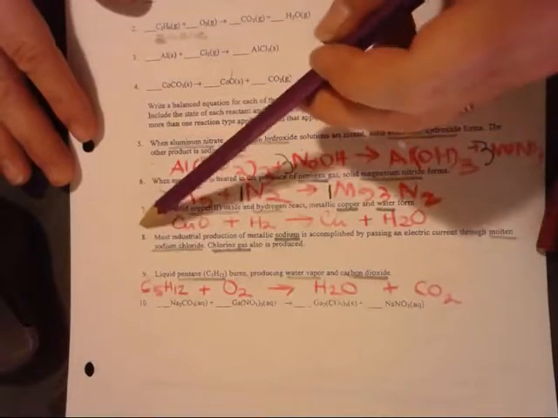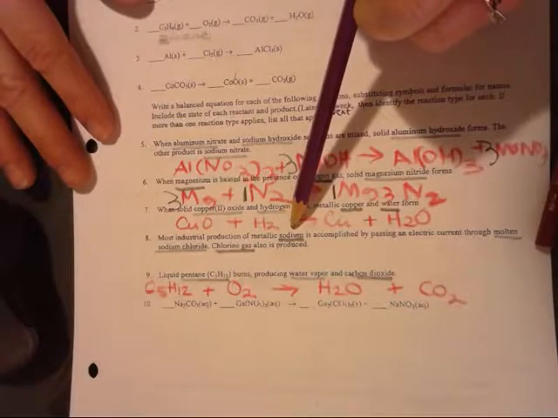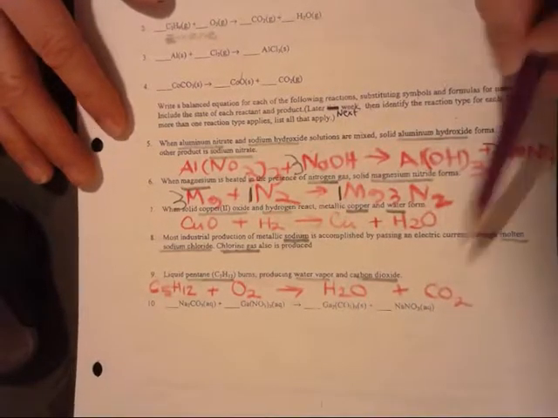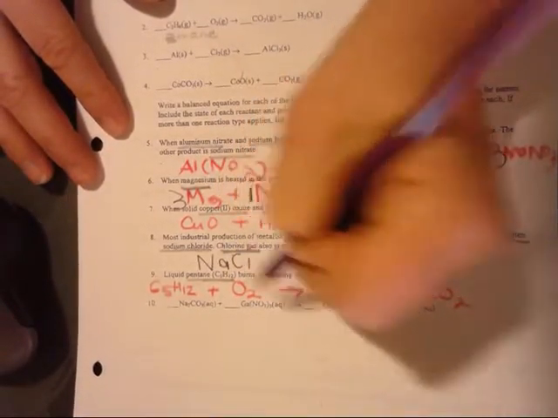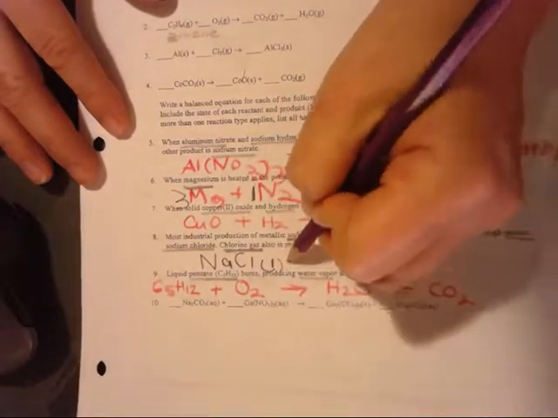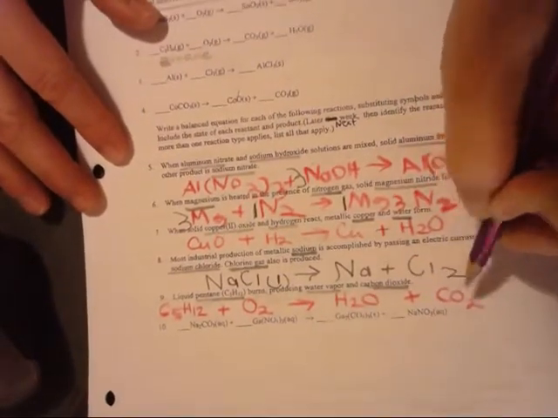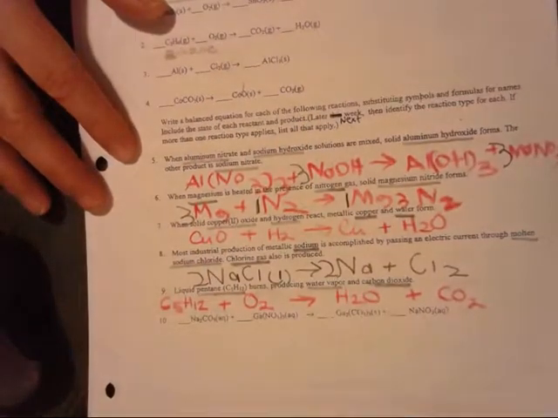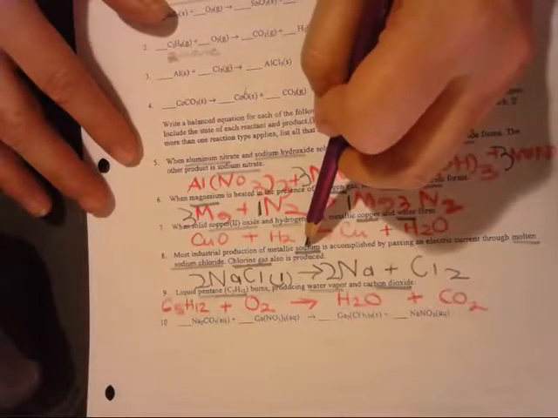Okay. I think number 8's kind of confusing because this is the first time you've seen a product first in the sentence. I'm going to show you some of those on the later homework. So you're making sodium, it says here, but you're starting with sodium chloride. So you can have sodium chloride, it's a liquid, it's trying to tell you that, making sodium plus chlorine. So what you have to do is double this guy and double this one. That's what the sentence is saying. It's kind of different having the product first, but it can be written that way.